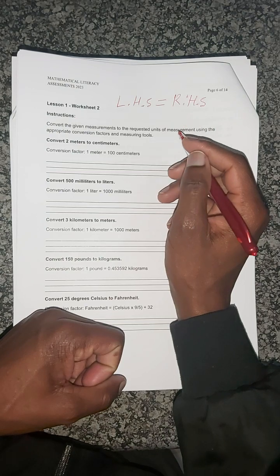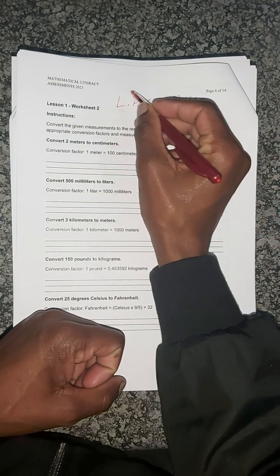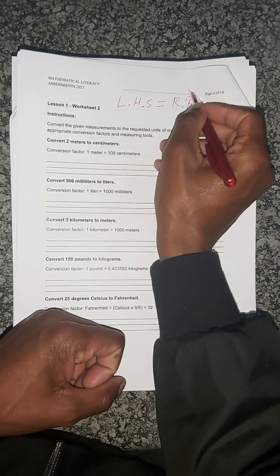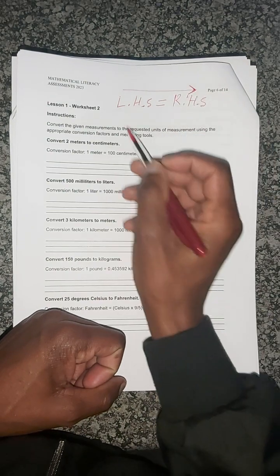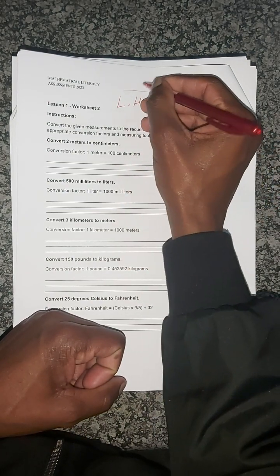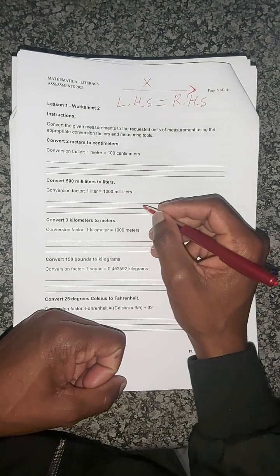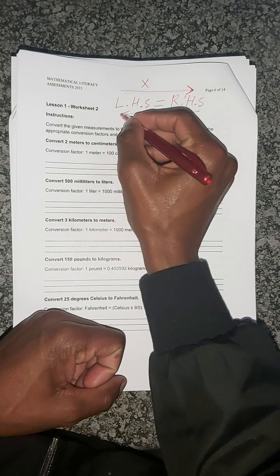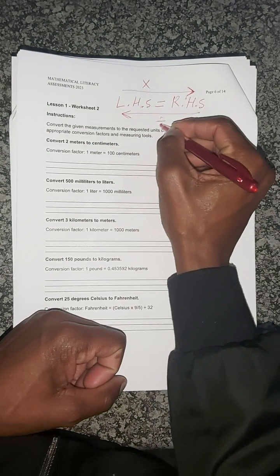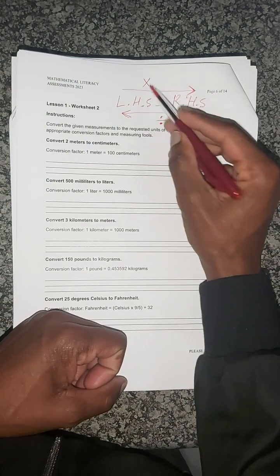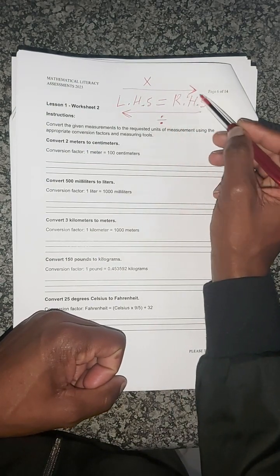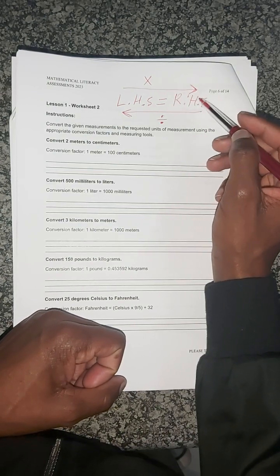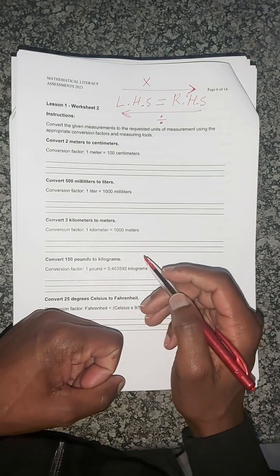And how it works is that if you want to get the unit that is on the right, you are supposed to multiply. Okay. And if you want to get the unit that is on the left, you are supposed to divide. And what are you going to use to divide or multiply? You'll be using this conversion factor that will always be on the right. Okay, so let's look at this particular instance here.